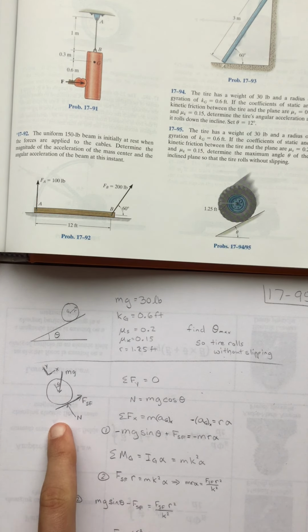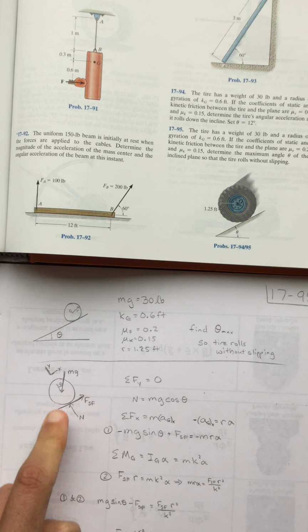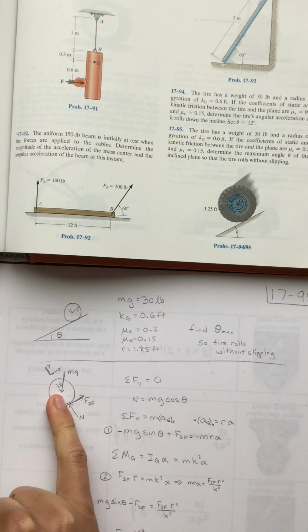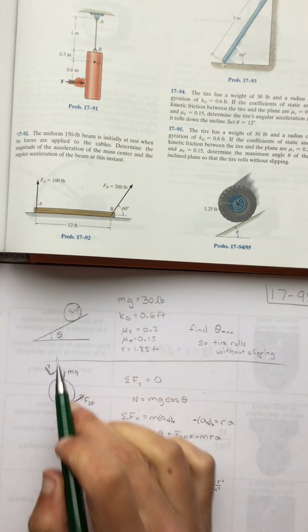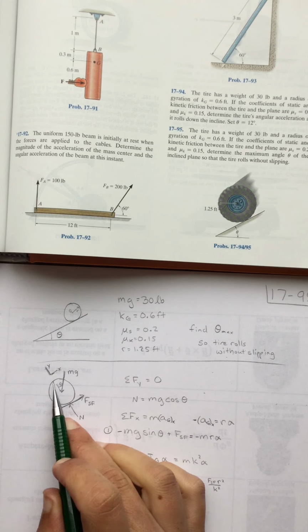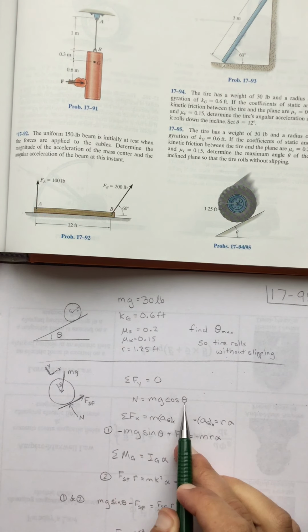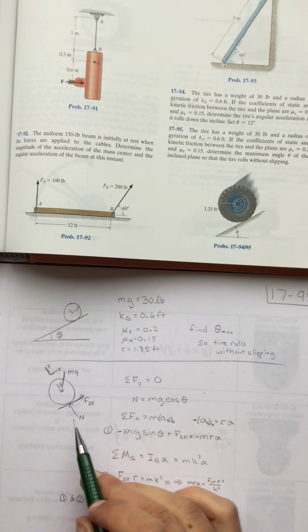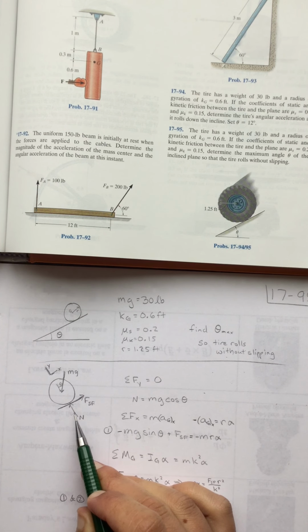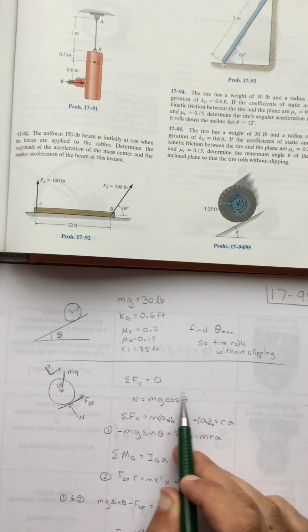I have drawn a free body diagram for the tire, and I'm going to apply Newton's second law in the x direction and also in the y direction, but I want to use a tilted coordinate system here and say that the x direction is parallel to the inclined plane and the y direction is perpendicular to the inclined plane. When I sum up the forces in the y direction, I have to break the force of gravity down into components. If this angle is theta, then this angle is also theta. So I have a component for the force of gravity, mg cosine theta, which is pointed in the negative y direction. That's equal to the normal force, because the normal force is perpendicular to the surface of contact, pointing in the positive y direction.